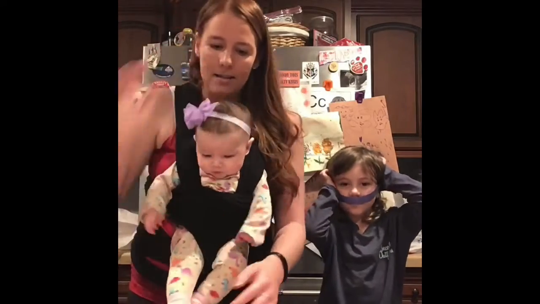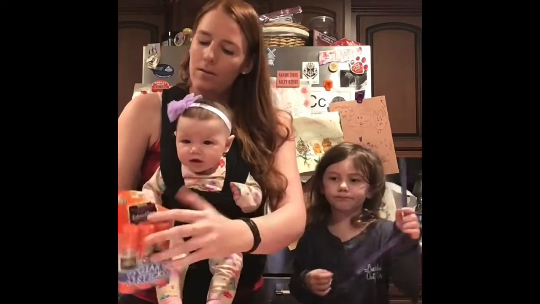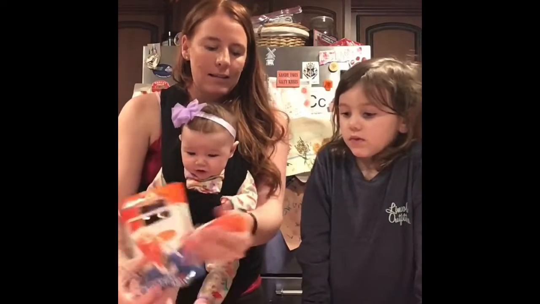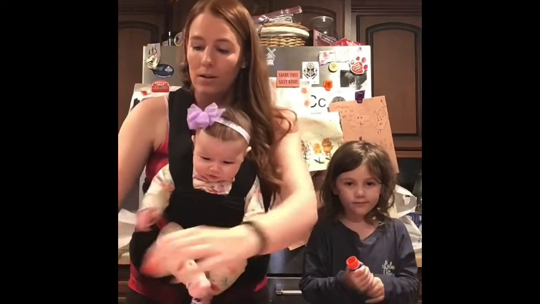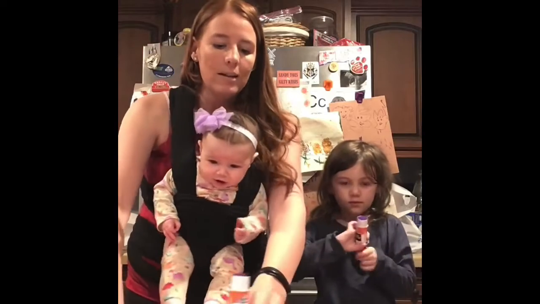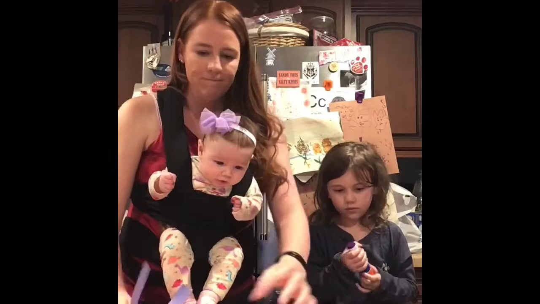So here's what we're going to do. We are going to use glue sticks. I'm a fan of glue sticks because there's no mess and they dry quickly and they're very easy to use, especially for little hands. So we are going to use glue sticks today, so take your lid off, put it in front of you. We are going to be taking our strips of paper. So pick a color, Kaylin.